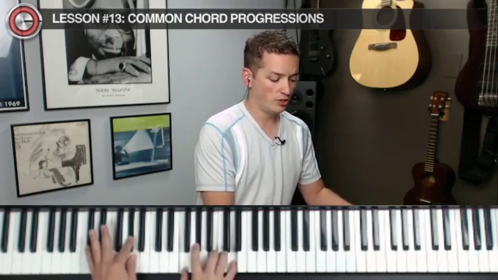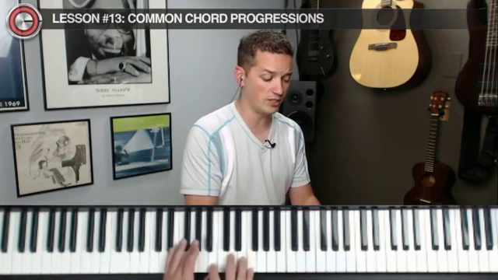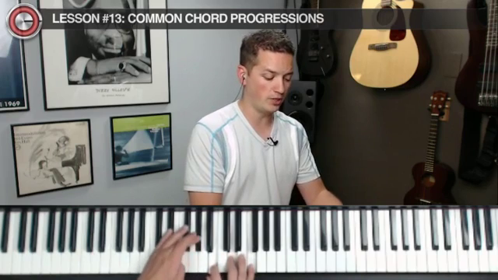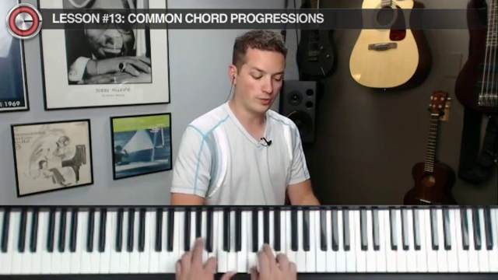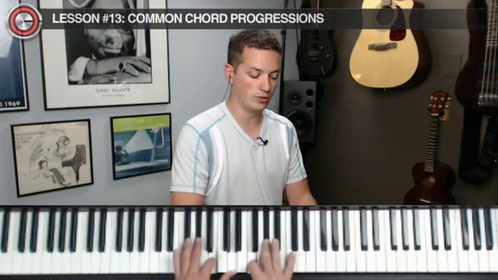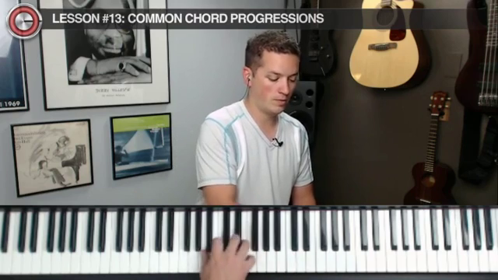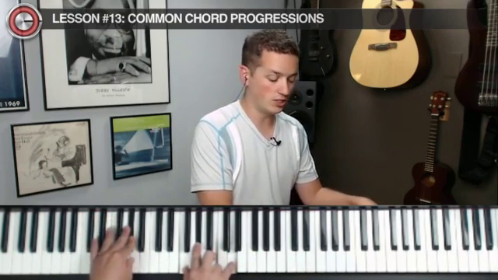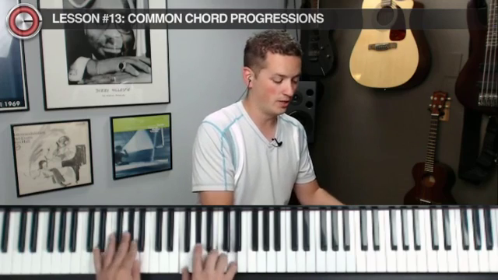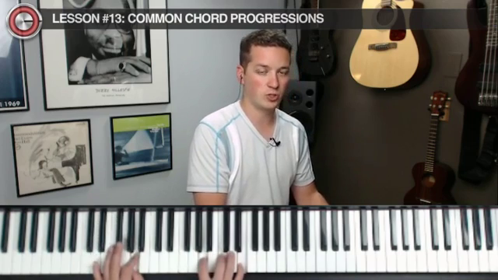5, sharp 5, and this is a fully diminished chord, so we've got a step and a half between each of the notes, or 3 half steps from here. 1, 2, 3, 1, 2, 3, 1, 2, 3. 1, 2, 3 takes us back to that original root. So those are our 4 notes for our fully diminished sharp 5 chord here. 5, sharp 5, 6.